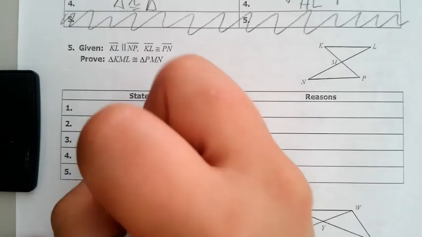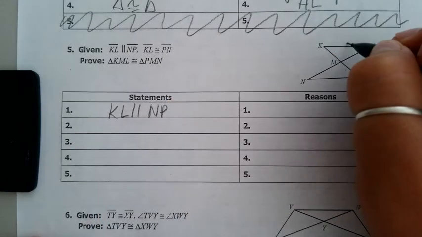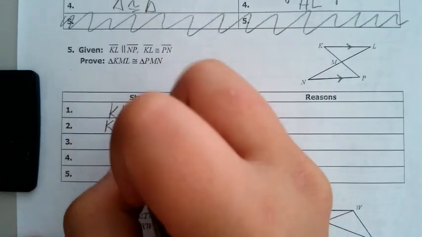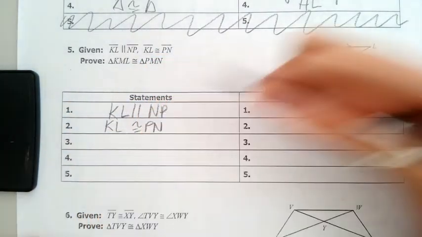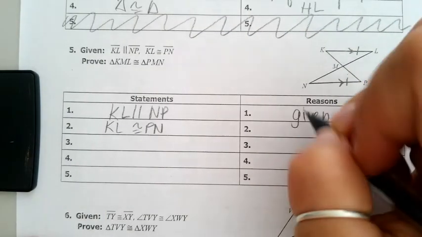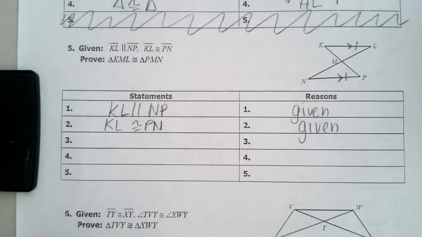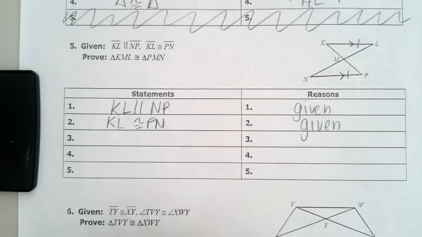All right. KL is parallel to NP. And KL is congruent to PN. So what we do is we have parallel lines, so we can identify one of the 3 angles.